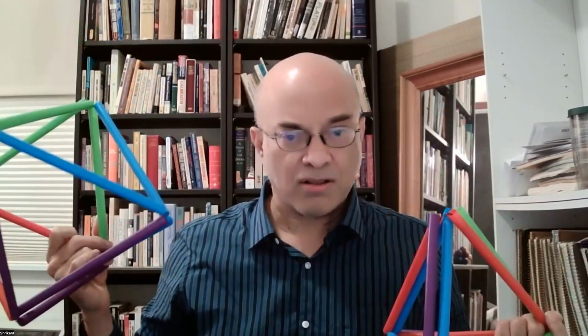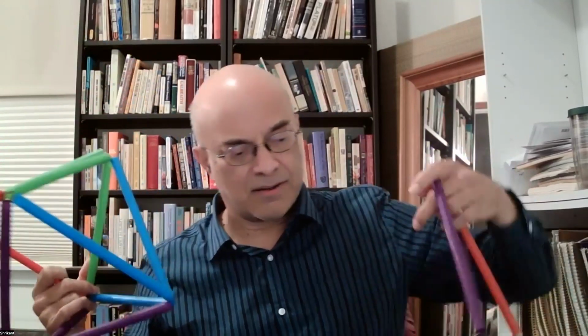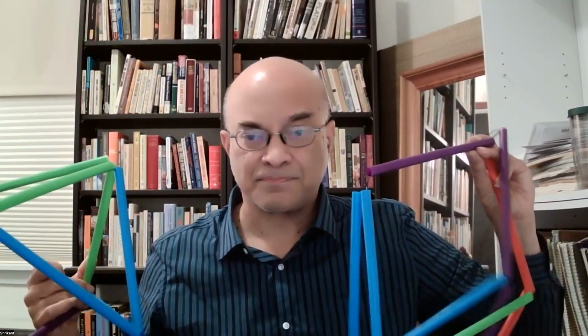This applies to the octahedron and cube, or it also applies to the icosahedron and dodecahedron. Okay, the tetrahedron is its own dual. So what is a dual? Dual is when you take vertices of a polyhedron and map them into faces.